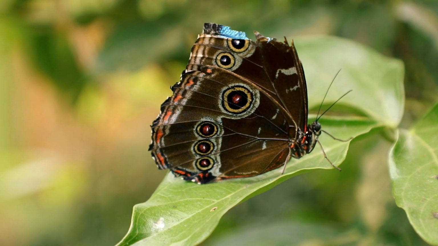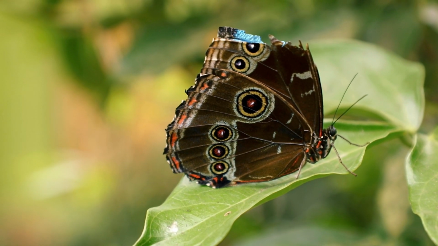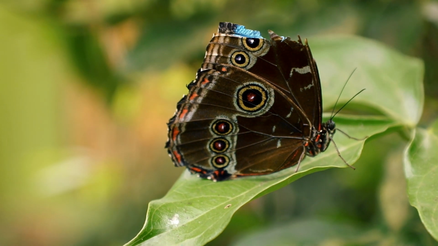As butterflies near the end of their life, their wings may begin to fray and tear. It's a natural part of their life cycle.